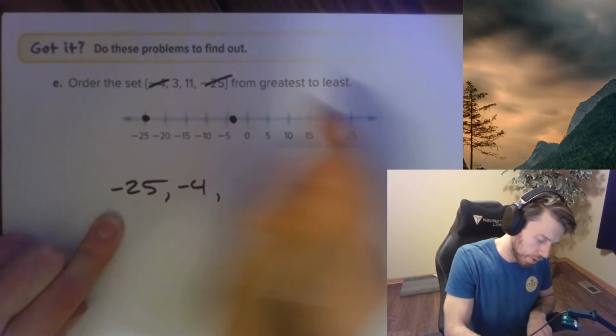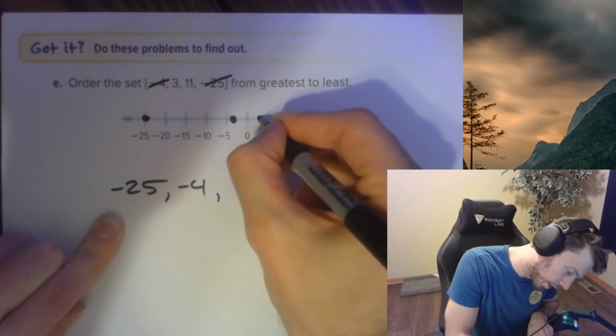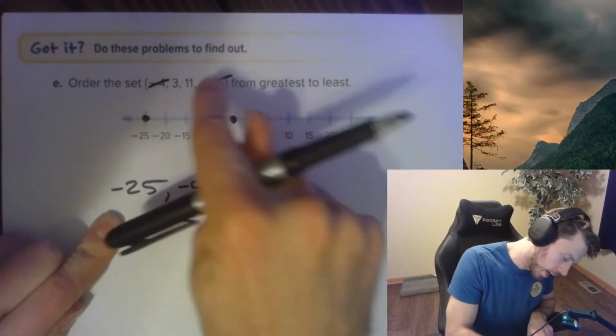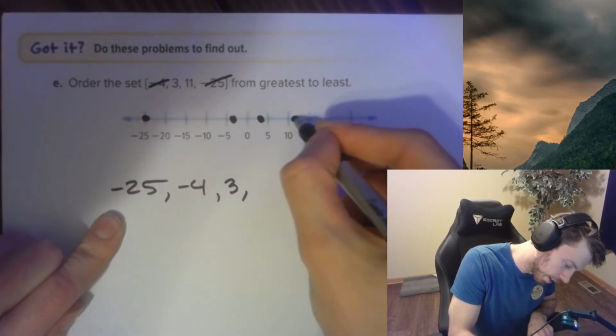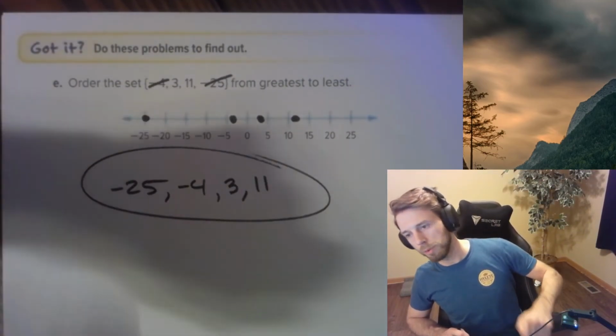And then we have 3 and 11. 3 and 11 are both positive numbers. Going to be on this side of 0. 3 is going to be right here. And then 11, right after the 10 there, is going to be our biggest number on this list of numbers. -25, -4, 3, and 11.